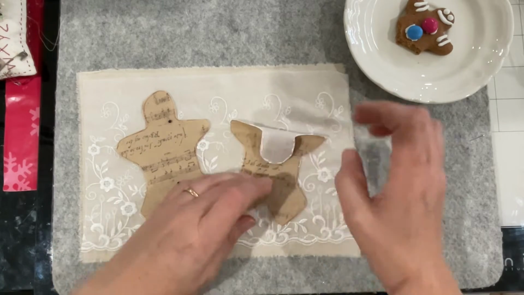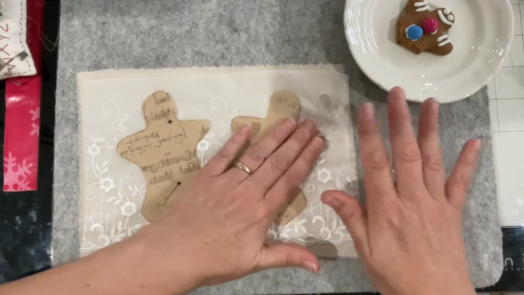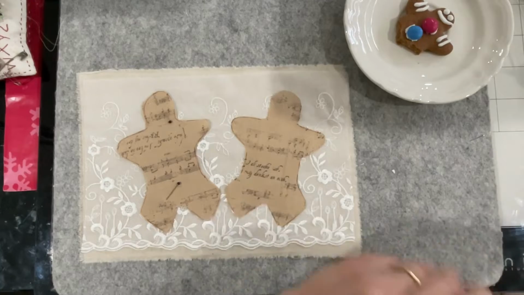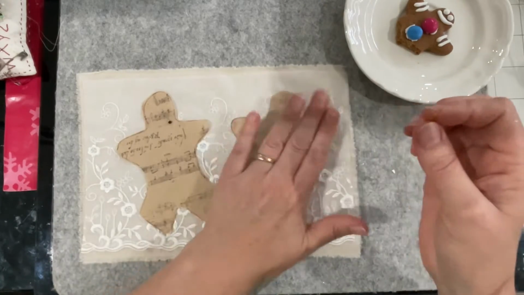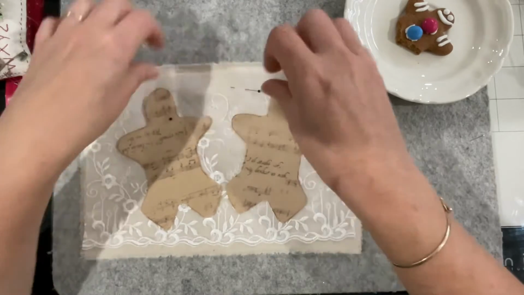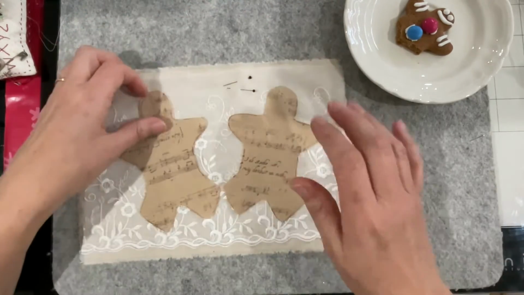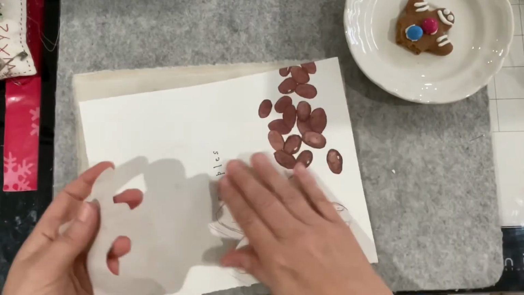So there's our little man. It looks like the gingerbread house is going on the red book and the gingerbread men are going on this. Okay. Let's do this little guy next.